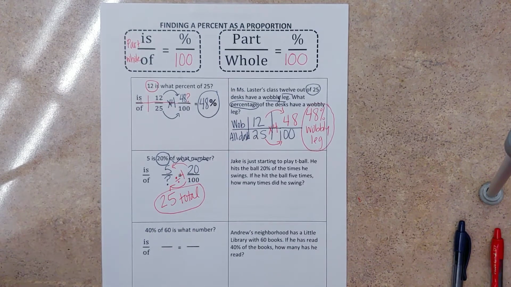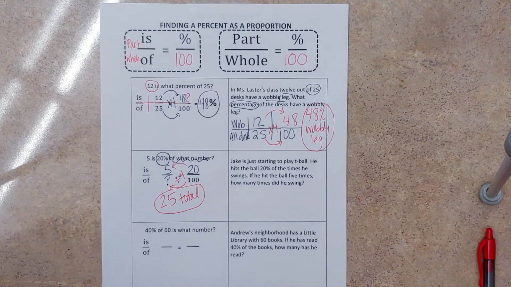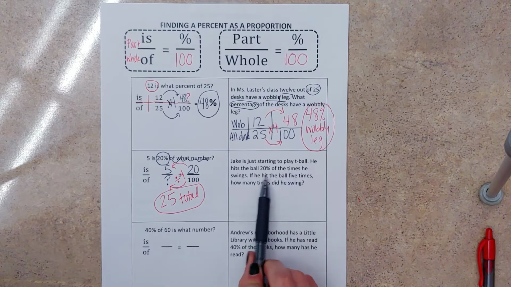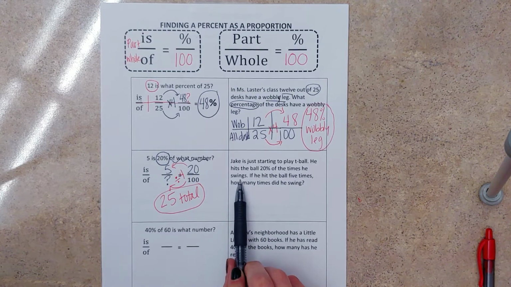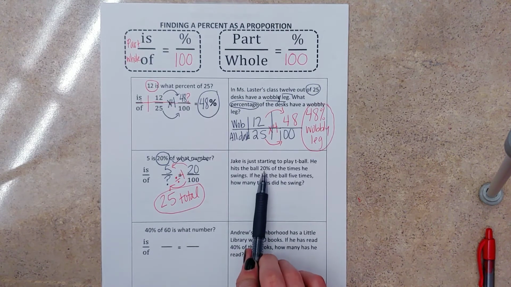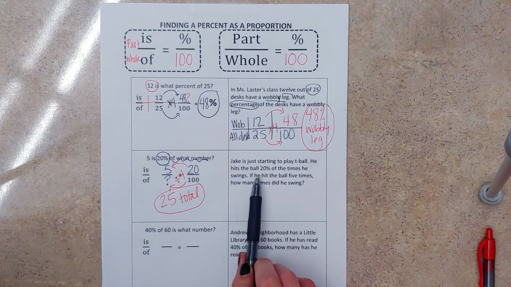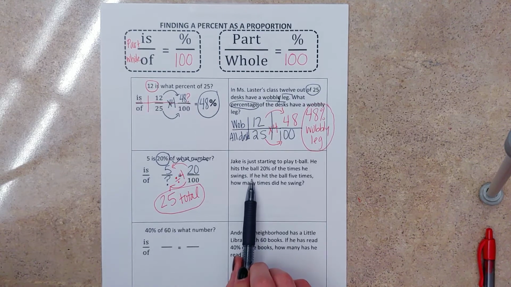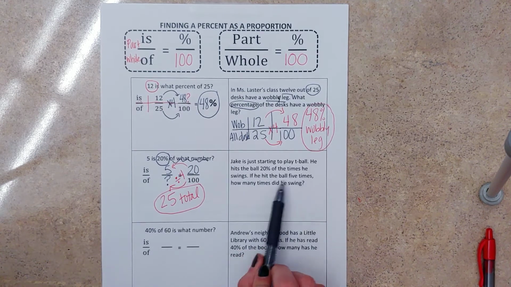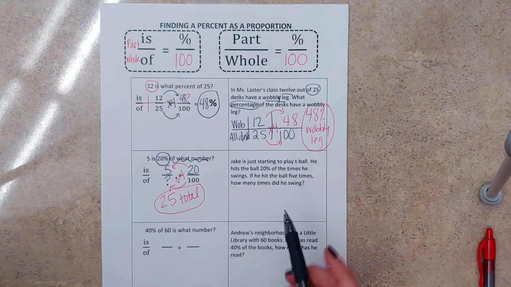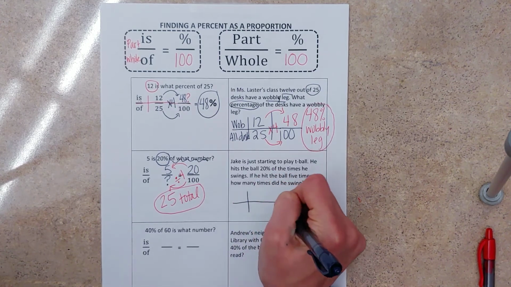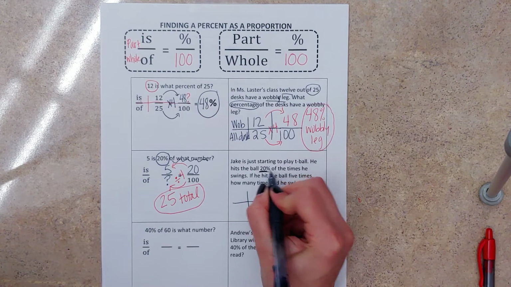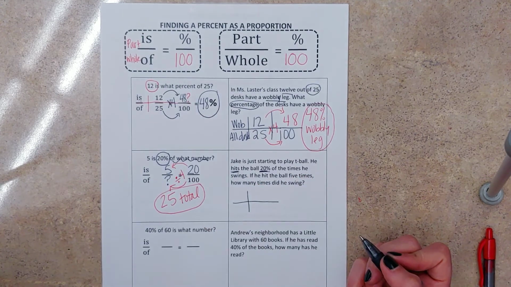Then we would apply the same concept to our little word problem. So Jake is just starting to play t-ball. He hits the ball 20% of the times he swings. So immediately I'm thinking, okay, well, he doesn't hit it very often. So I'm going to use that information to maybe check for reasonableness later. If he hit the ball 5 times, how many times did he swing? All right, start with our labeled ratio table. 20%, our label is hits.